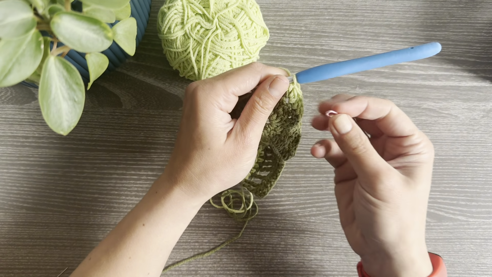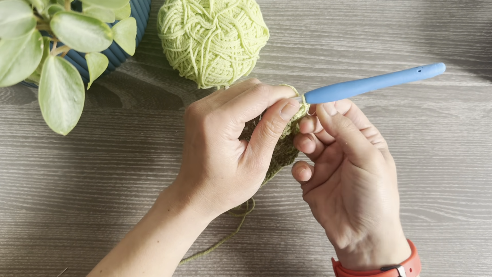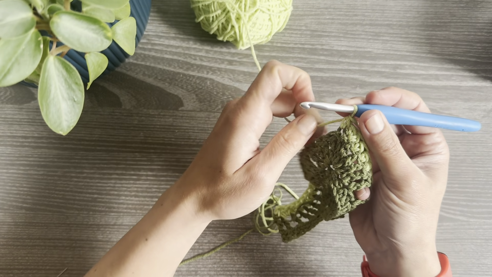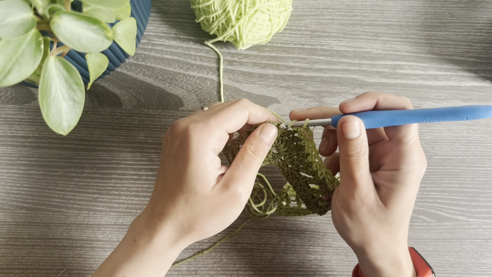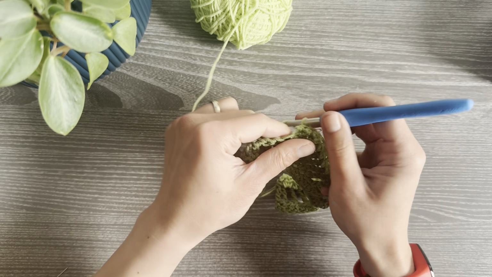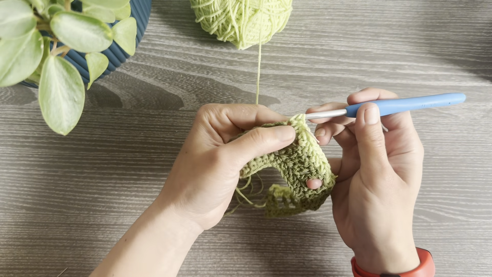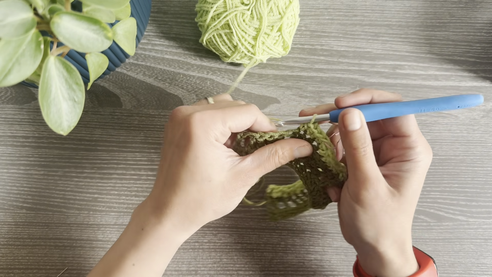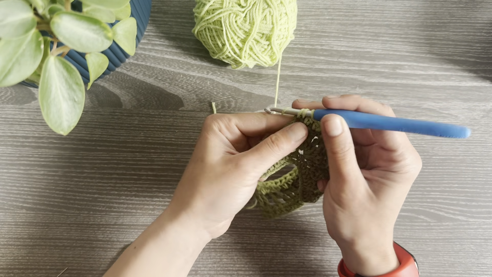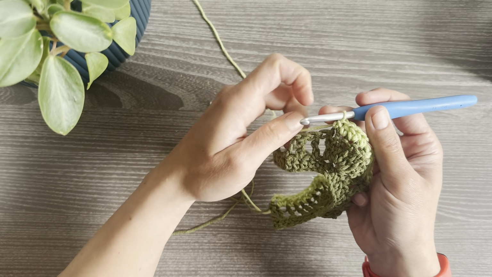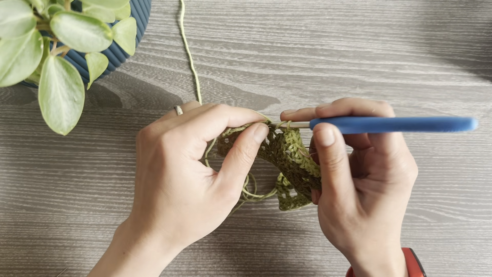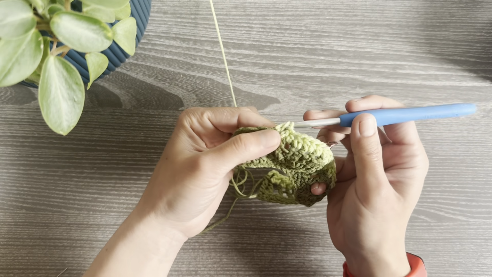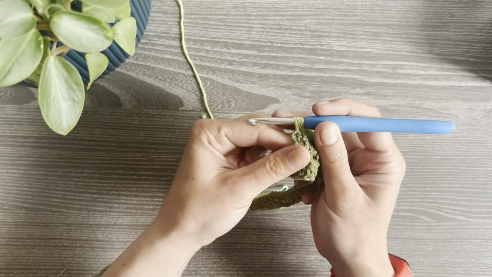And then my last segment, it will start with 1 increase after the peak stitch. And I will have another increase before the last stitch. The last stitch counts as a valley, and I will work 1 increase before the last stitch.